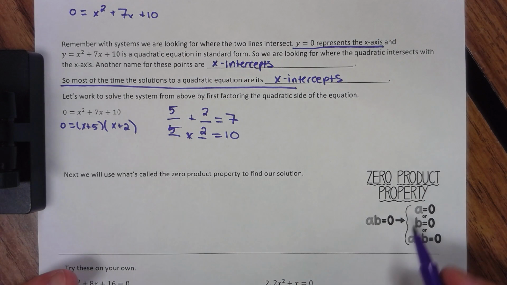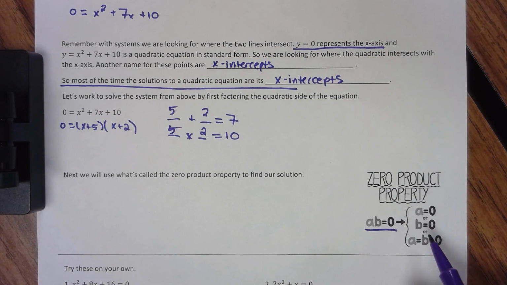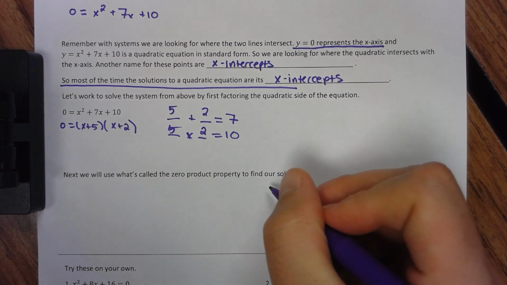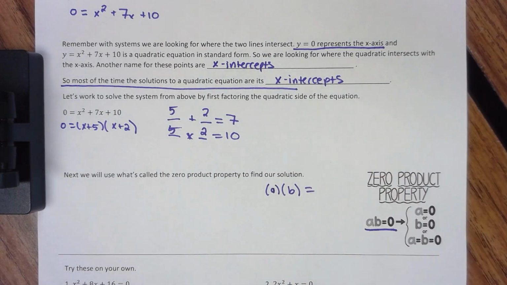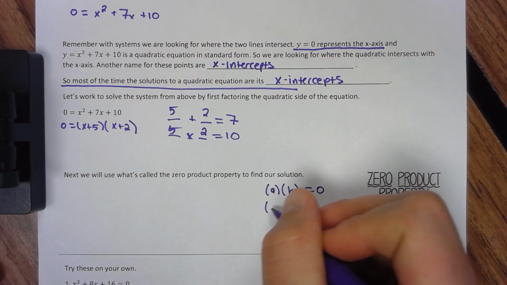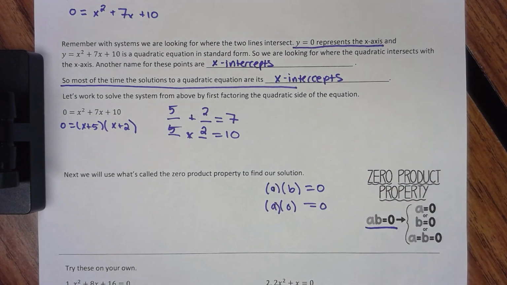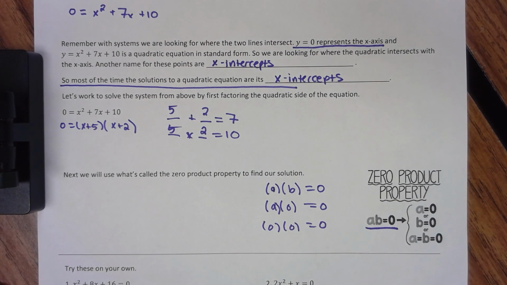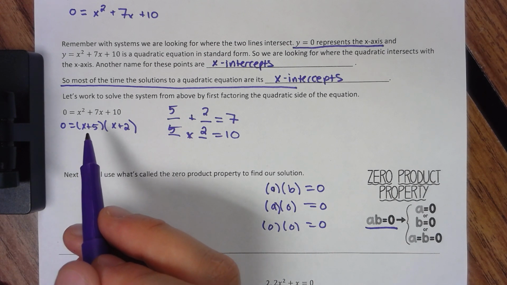What the zero product property tells us is that if we have a times b equals 0, then either a equals 0, or b equals 0, or a and b are both 0. And here's why. If a equals 0, then we have 0 times b, and 0 times anything is just 0. If b is 0, a times 0 is just 0. And if they're both 0, 0 times 0 is also 0. So basically, we need to find the value that makes each factor equal 0.